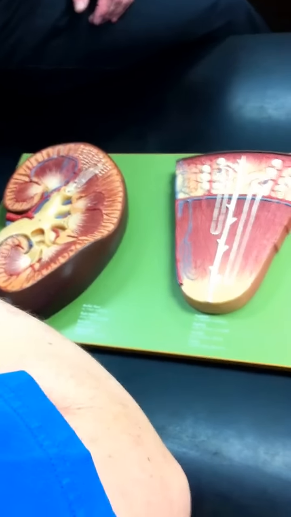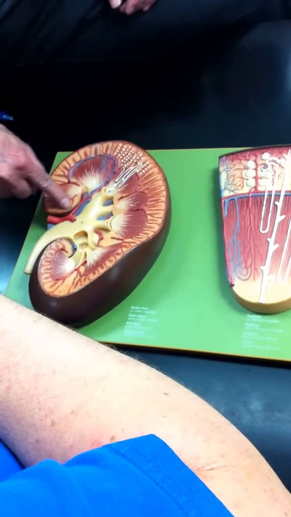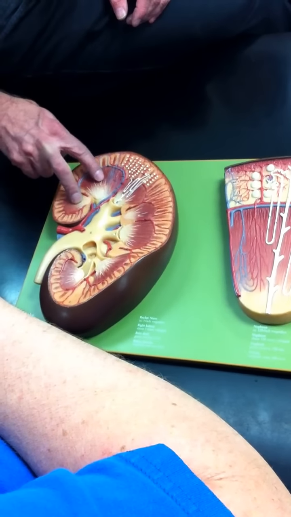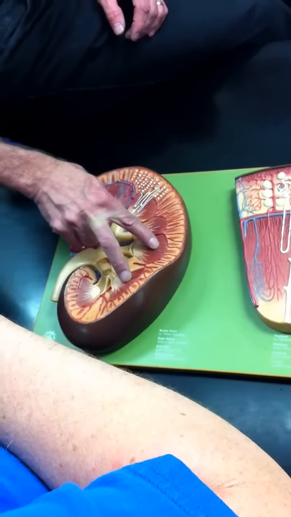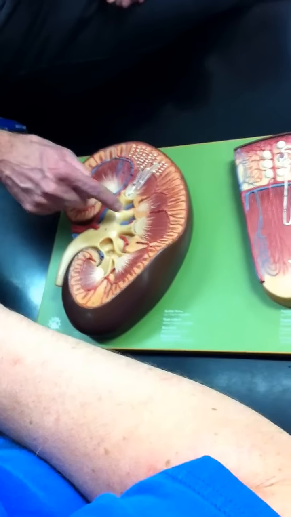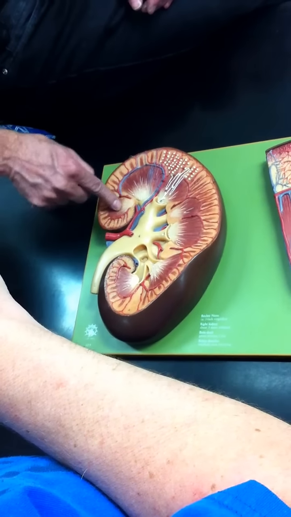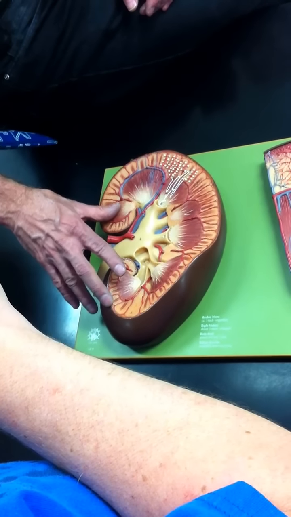Outside, internally, we have the renal cortex, which is outermost. Inside we have the renal medulla. Note the renal medulla is not a continuous medulla. It's composed of subunits called pyramids. Each of these is a renal pyramid. All of the renal pyramids are the renal medulla.